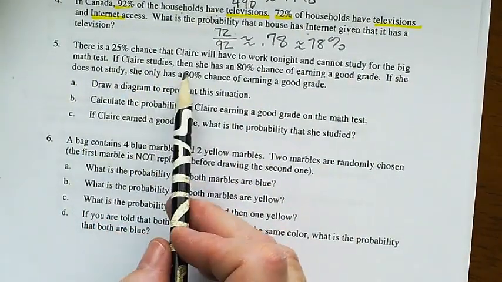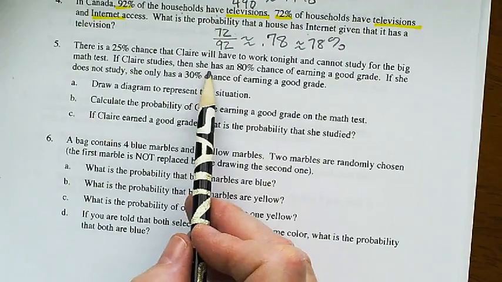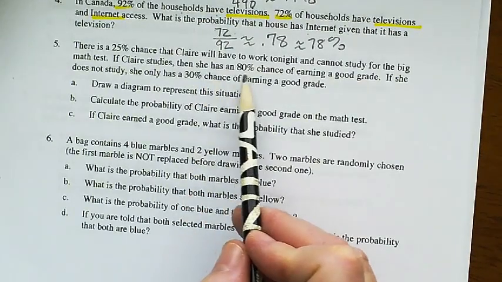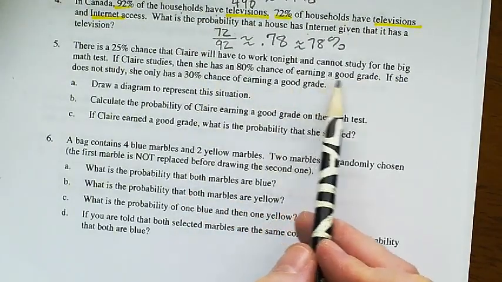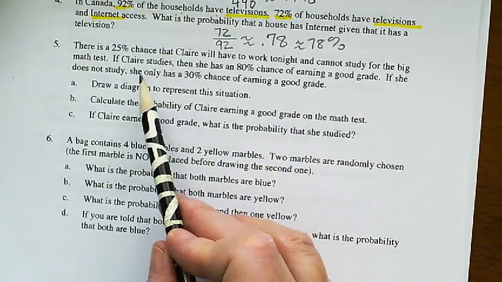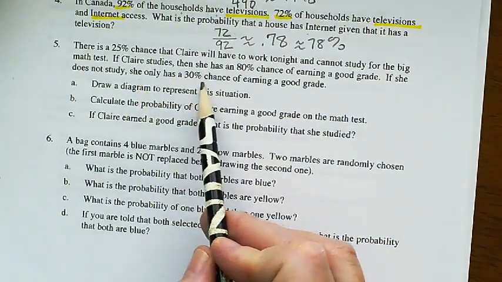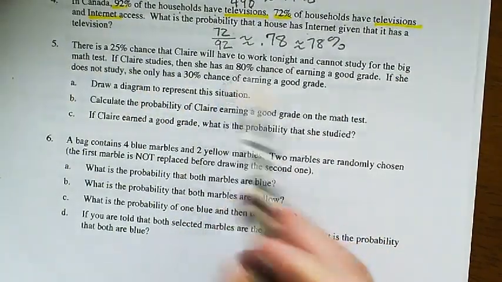Okay, there is a 25% chance that Claire will have to work tonight and cannot study for the big math test. If Claire studies, then she has an 80% chance of earning a good grade. If she does not study, she only has a 30% chance of earning a good grade.